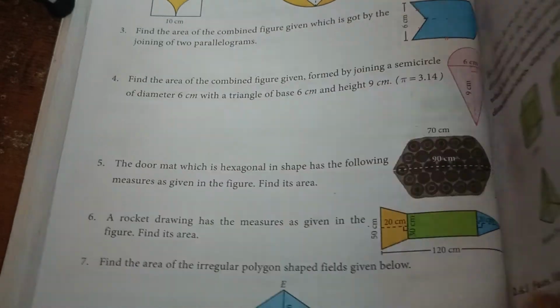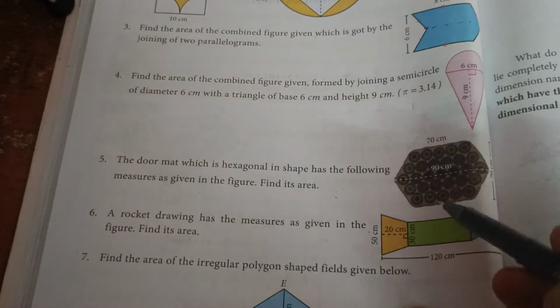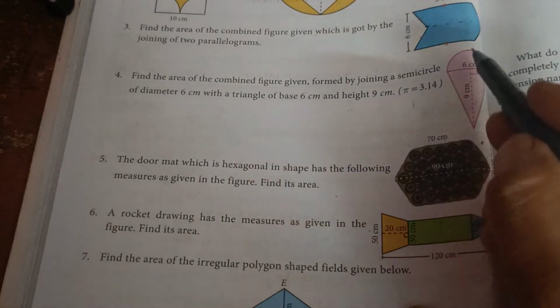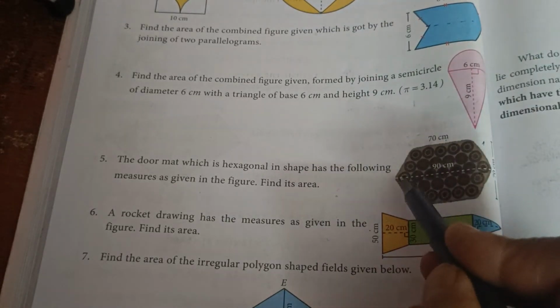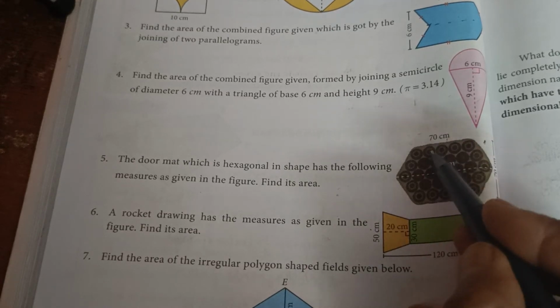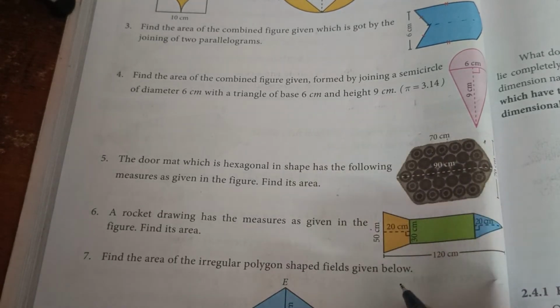You see, look at the sides: 1, 2, 3, 4, 5 and 6. It has 6 sides. Just like the parallelogram sum we had, when you join them, it is already joined. You get 2 trapeziums. See, the top one is one trapezium, and the bottom is also a trapezium.